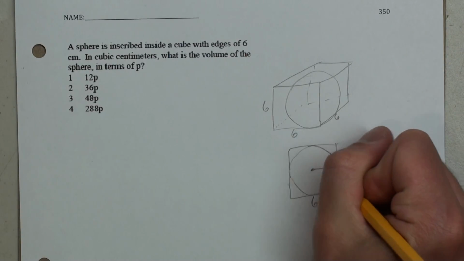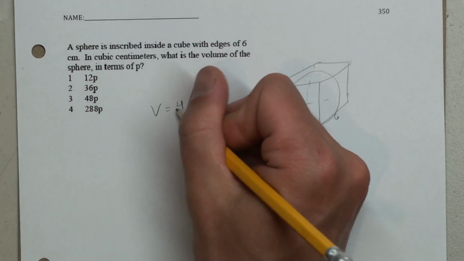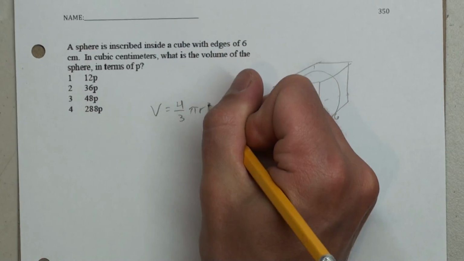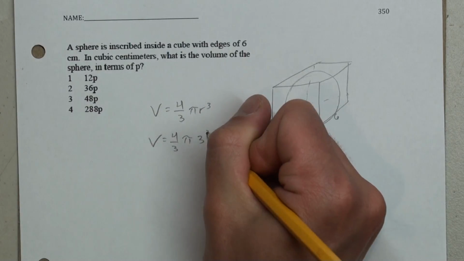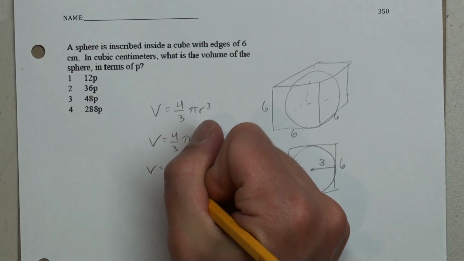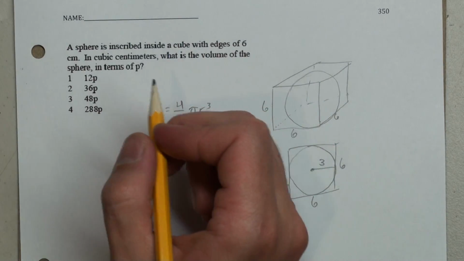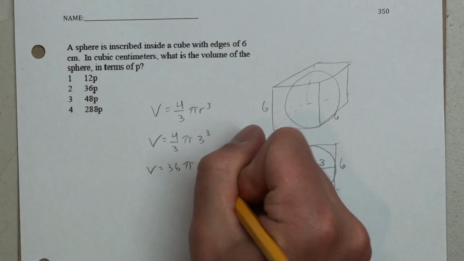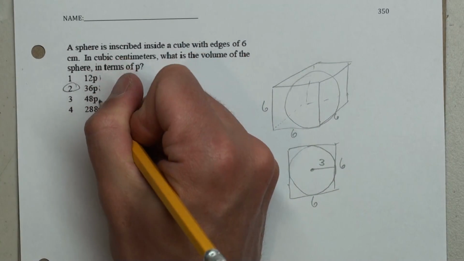So my radius then is 3, right? So my volume is 4/3 pi r cubed, 4/3 pi 3 cubed, 36 pi centimeters cubed. Choice 2. These should all be pi's.